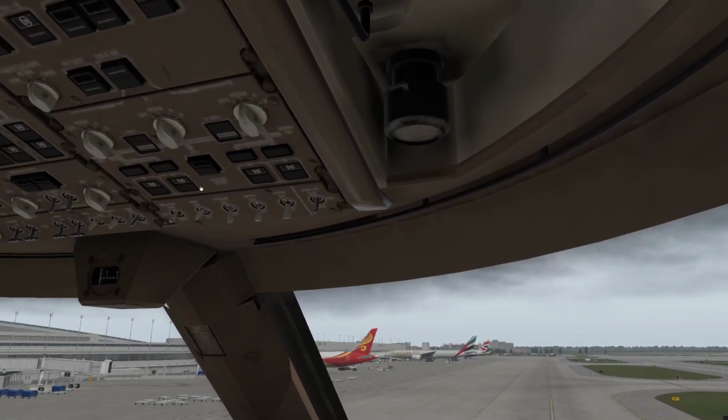Alright, so our PAX off light is now extinguished.